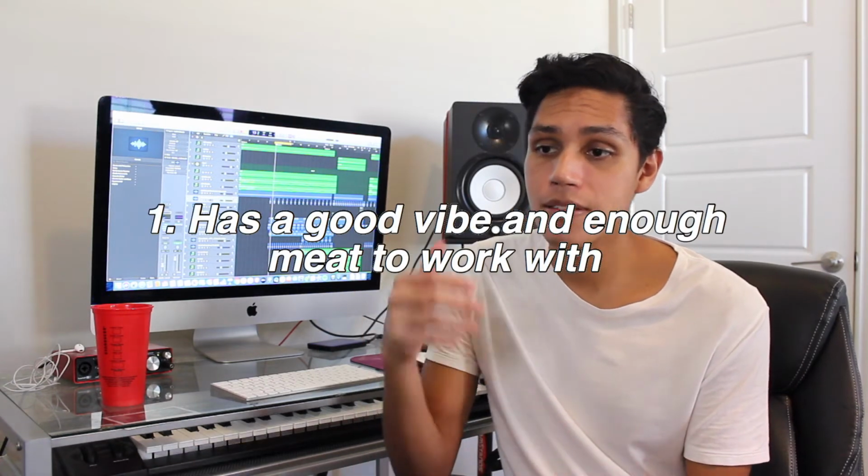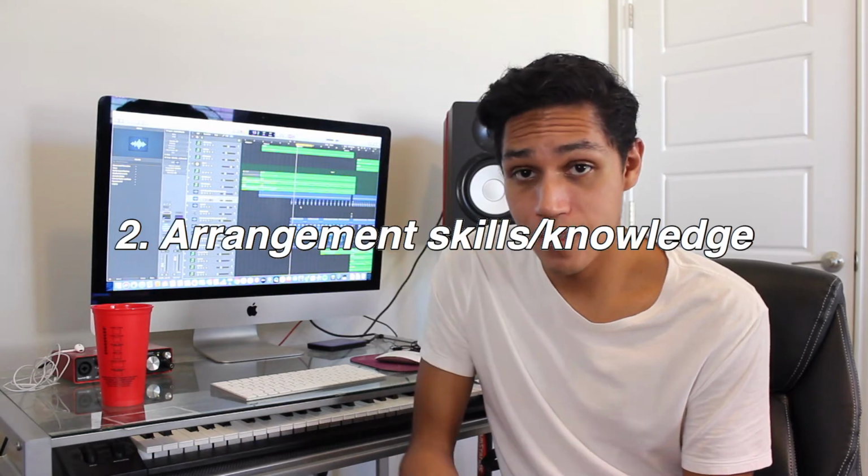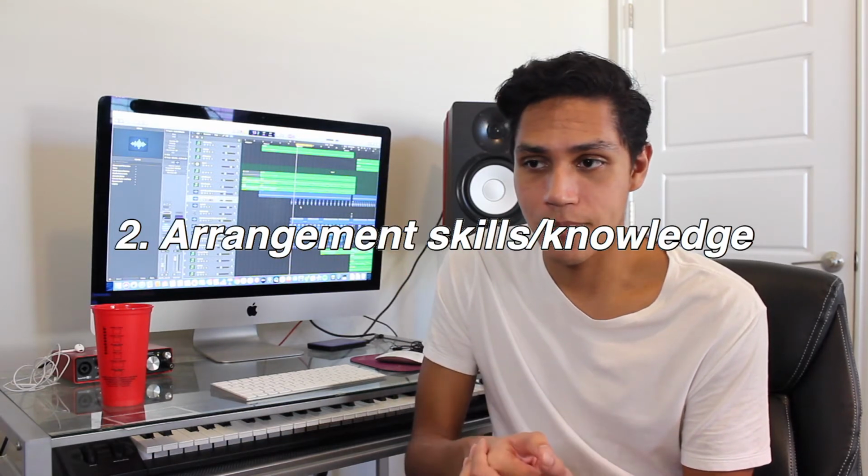And the number one most important thing when you have a loop, you need to make sure that it has a really good vibe. You need to make sure there's enough meat there to work with to be able to structure it and arrange it. The next important thing is arrangement. You need to have really good arrangement skills and knowledge for songs. So for this song, it's a pop EDM song. When I made this loop or this beat, I knew I wanted it to be a pop EDM song. And so I went and studied pop EDM music structure.